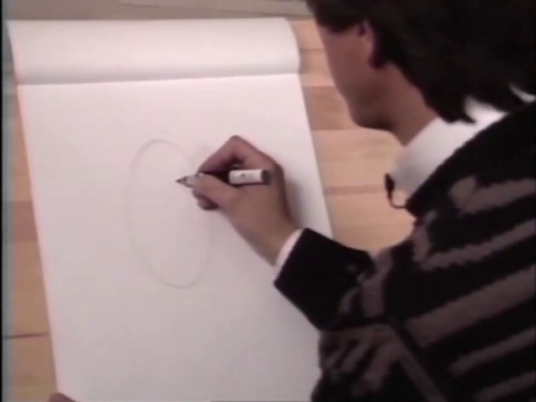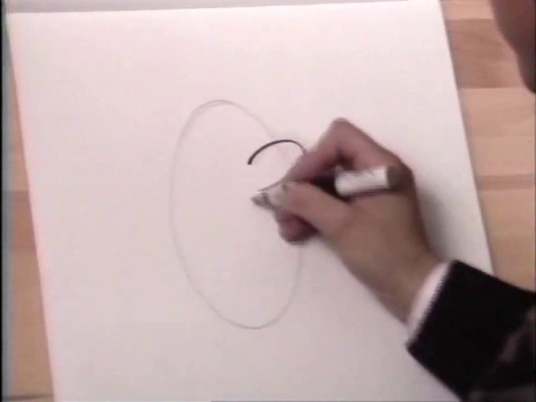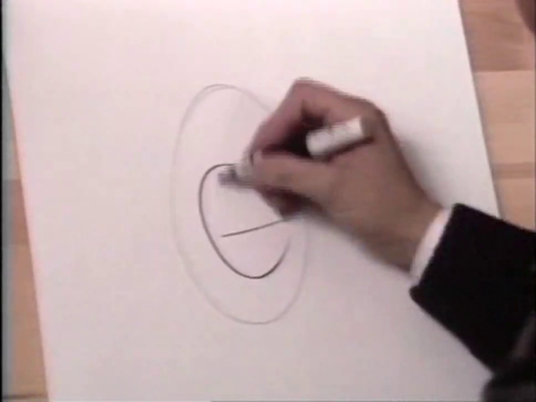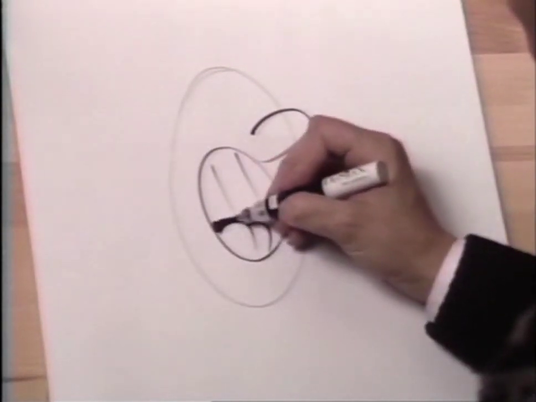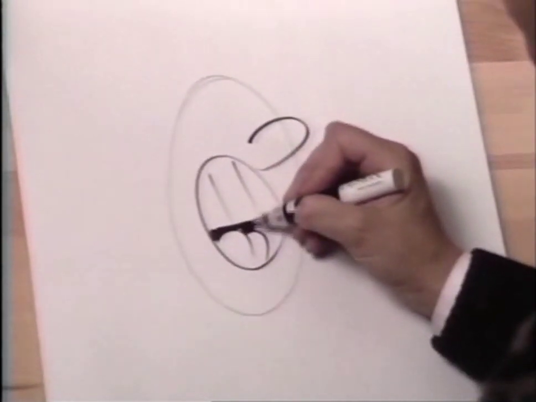Let's start. This fella is surprised at something. Have his mouth like that. His teeth are out. Here's his tongue. And this would get darkened in because that's inside of his mouth.